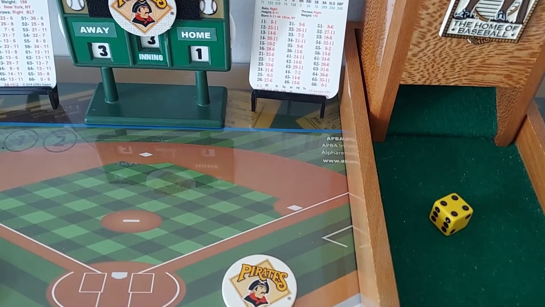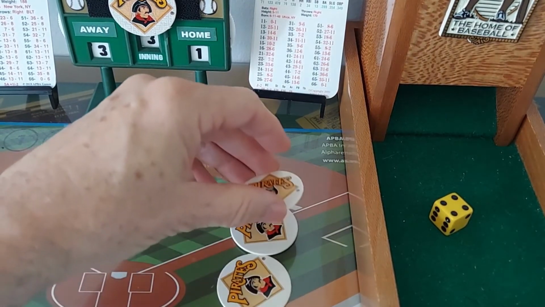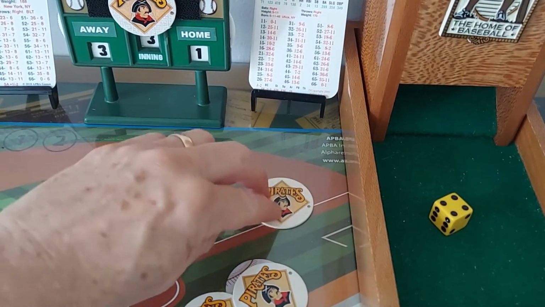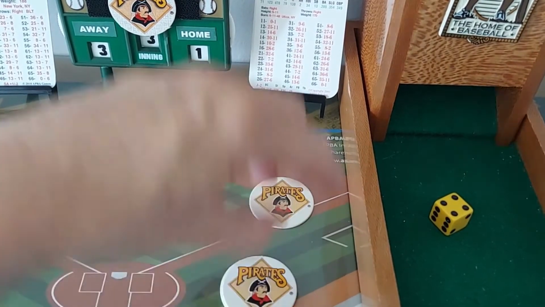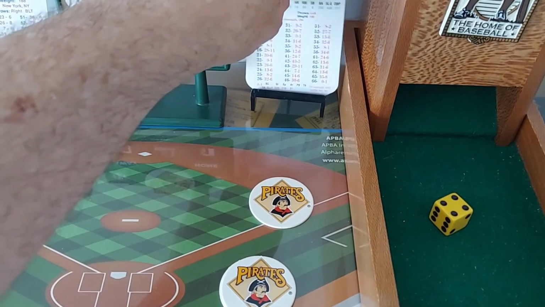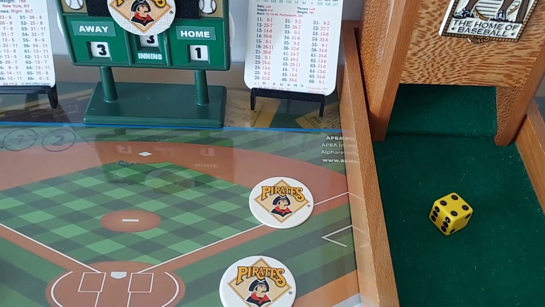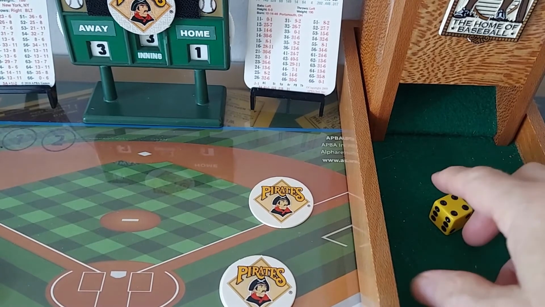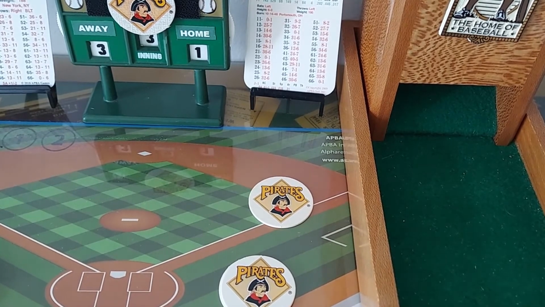4-4 to Cash is going to be a base hit, a single for Dave Cash. Cash is a fast runner at first. Here's Al Oliver, who might be a candidate for a hit and run. Let's see. He's got a 231, it's not a 3, 282 hitter. I think we'll start the runner.